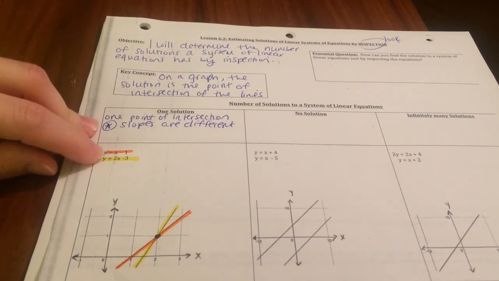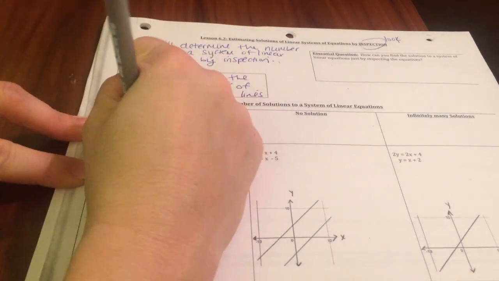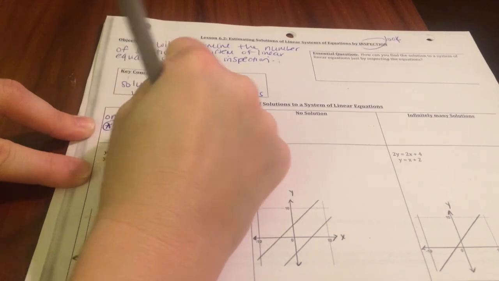Well, the slope in the first equation, y equals x minus 1, is the number with the x. Well, wait, there is no number. So remember, if there is no number, that just means that it's 1. So the slope for the first equation is 1.